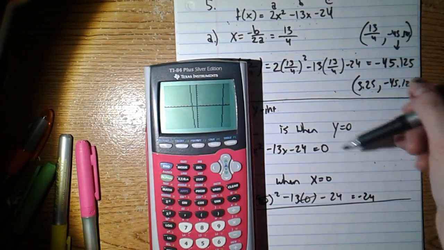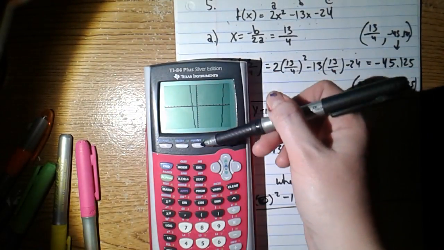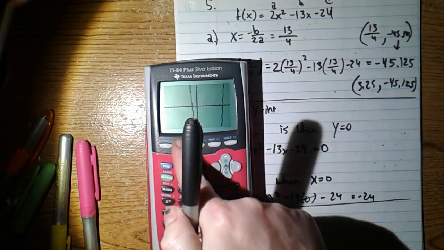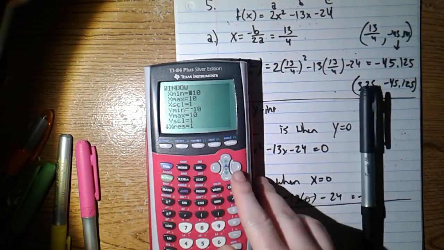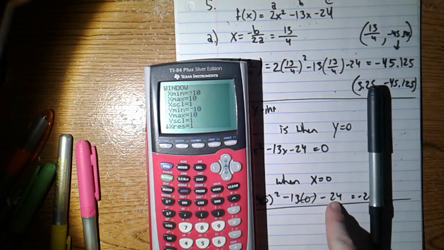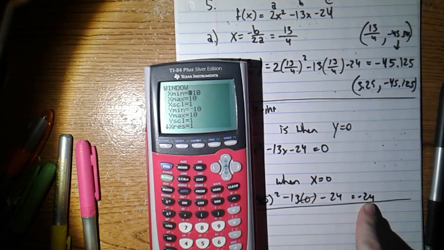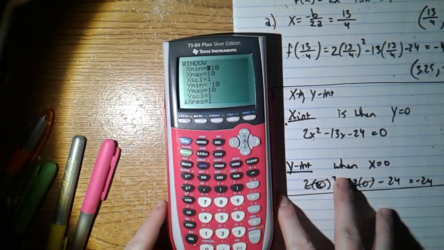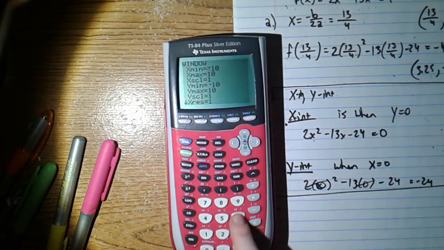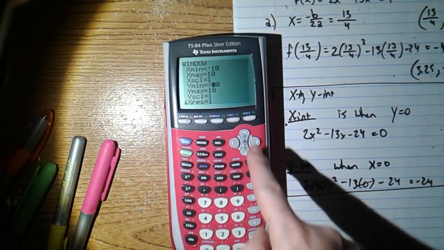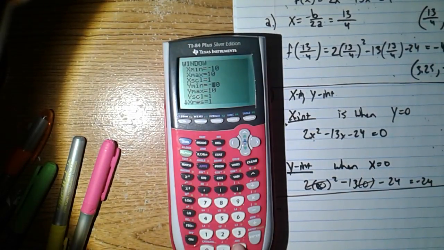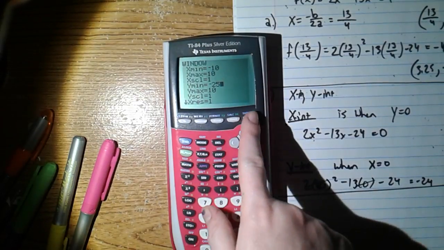When your y-intercept is negative 24, you're going to be going further. So you can hit window, and for your y minimum, negative 24 is what we came up with for the y-intercept. So let's go for a y minimum, let's put that as negative 25, just so we can see what's going on here.